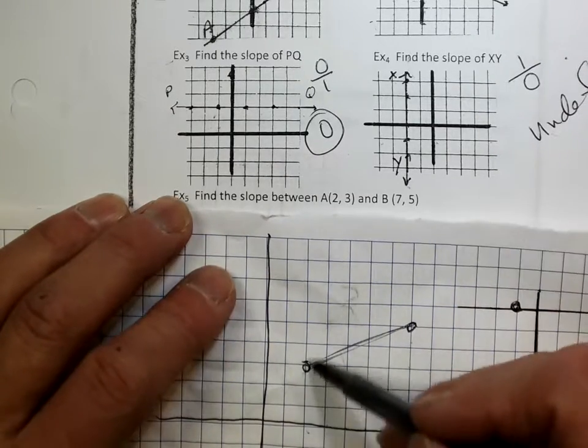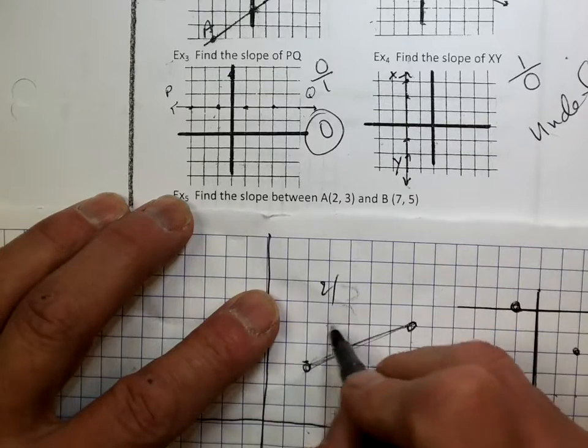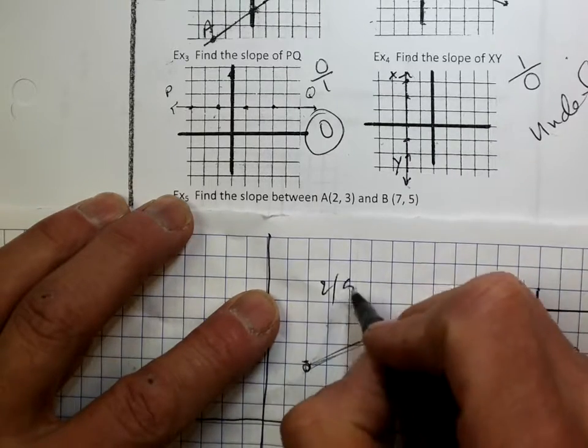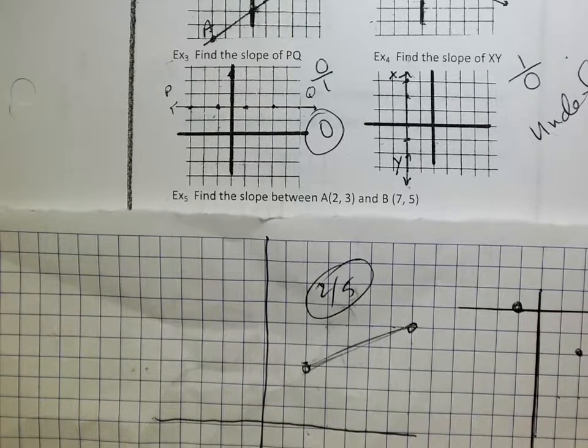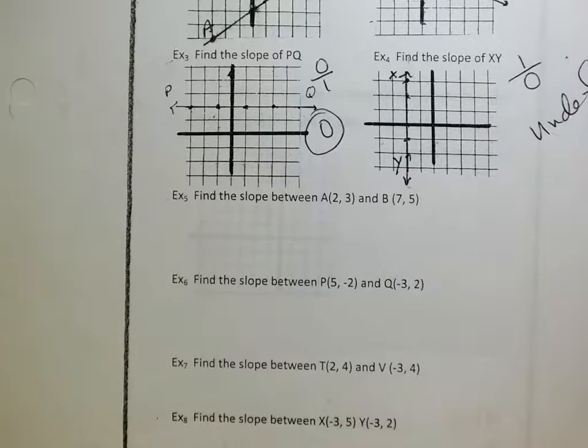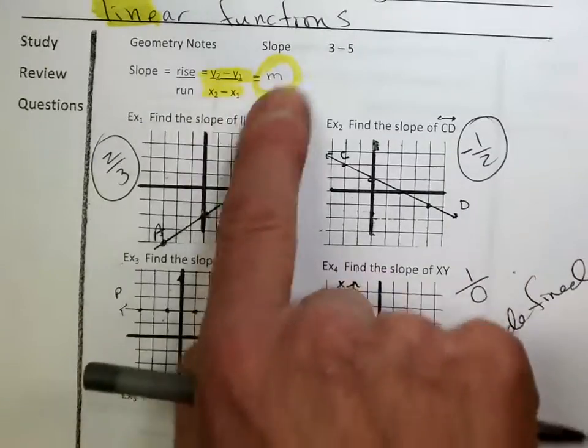Slope is up 2, right? Up 2 over 1, 2, 3, 4, 5. So the slope of this line is 2/5, right? So you could graph it and you get the answer. But sometimes I don't have a piece of graph paper around. So what do I do? I use my slope formula.